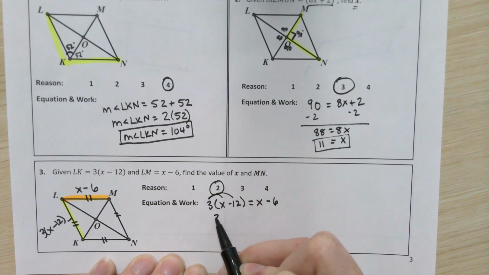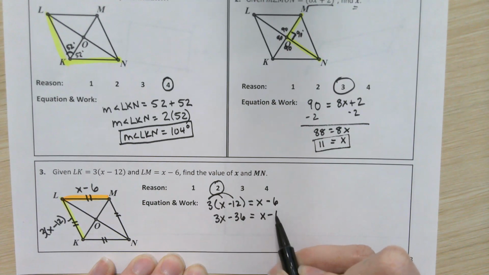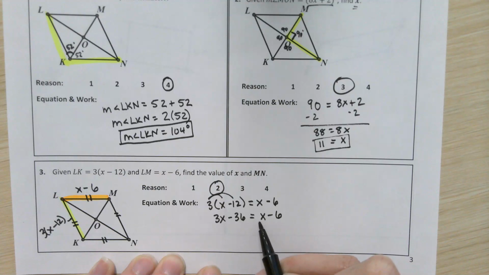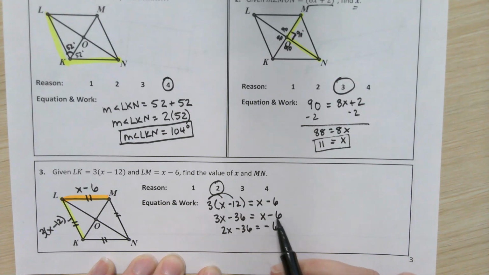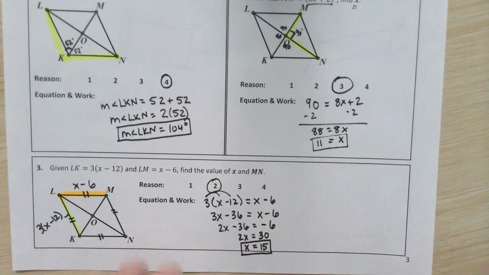Using your distributive property, this side will become 3x minus 36 when you have that all multiplied out. I'm going to go ahead and subtract x from both sides so that those are all collected together on the left. Make sure you're careful when you do that because that leaves a -6 on this side. Add 36 over. -6 plus 36 is +30. And then last but not least, divide by 2 to track down x equal to 15.